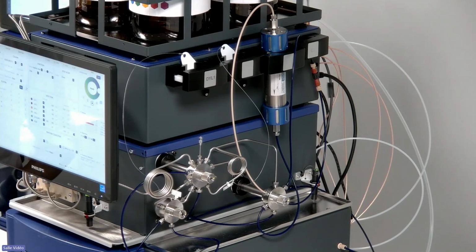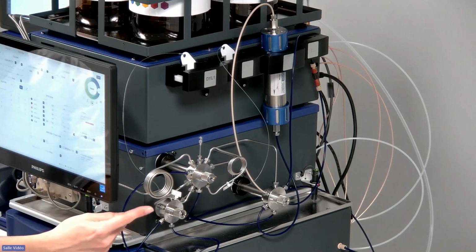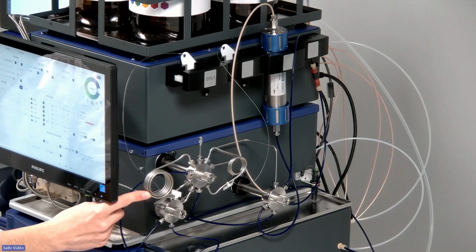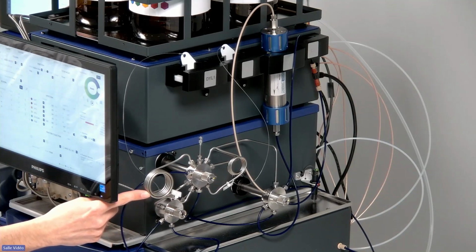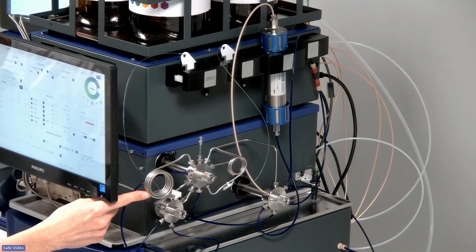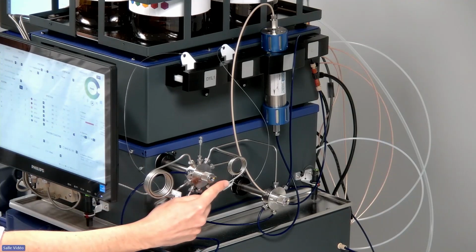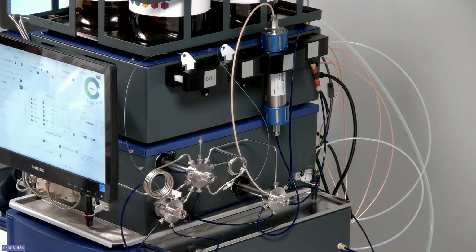On this valve, you can put two loops. Loop number 1 here will be dedicated to column holder number 1, and the loop number 2 will be dedicated to column 2 and 3. That means you can work on this system with two different sizes of columns and adapt the volume of the loop and so the quantity injected for each one.